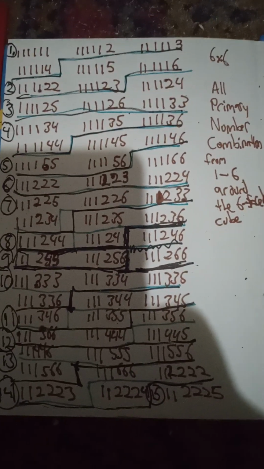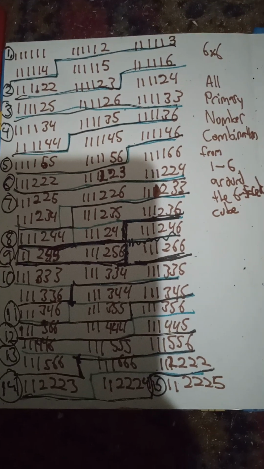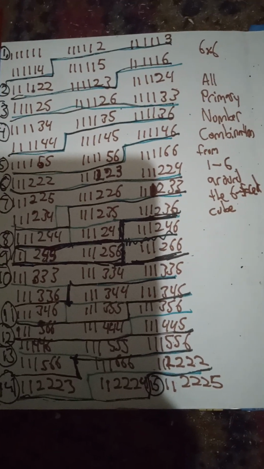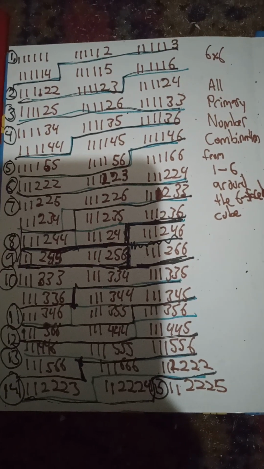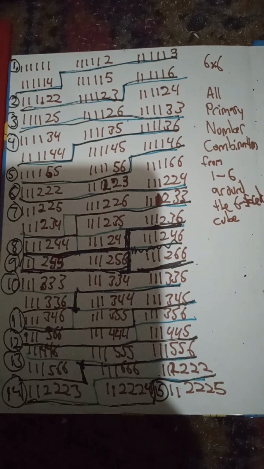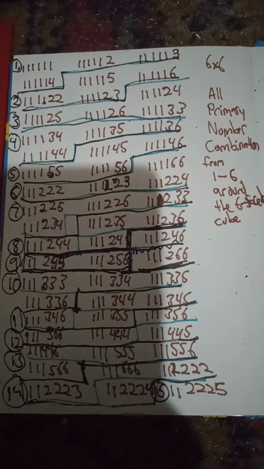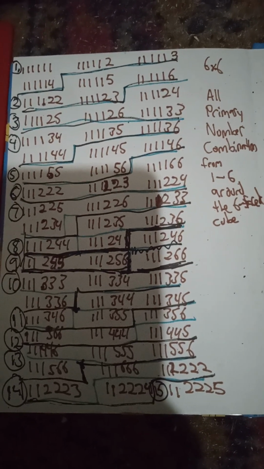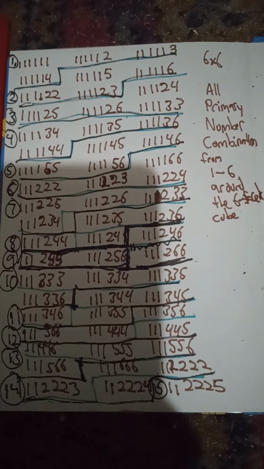I went to a site. I forgot where the site was, but it's a probability calculator, or a possibility probability, I'm not quite sure. I've always wanted to figure out how many possible sequences of numbers 1 through 6 could line the faces of a magic ghost number cube.